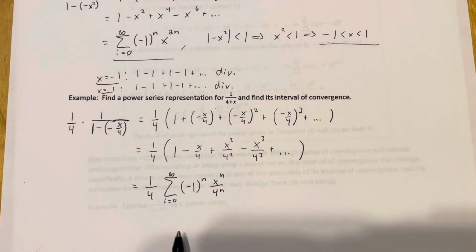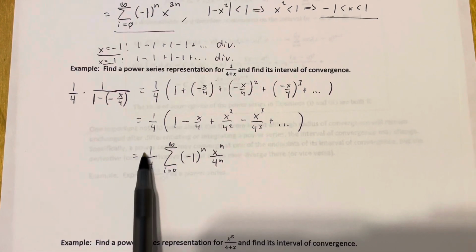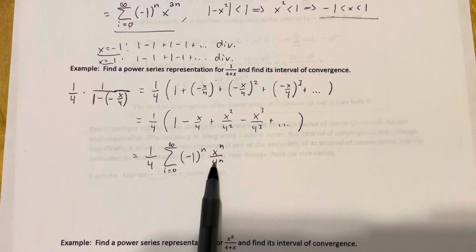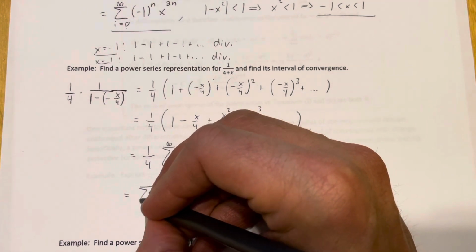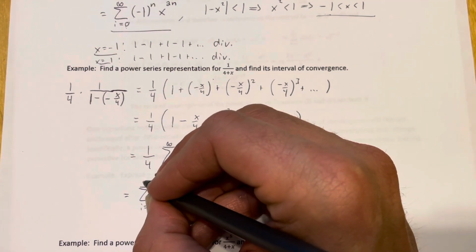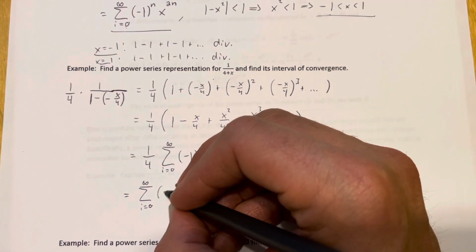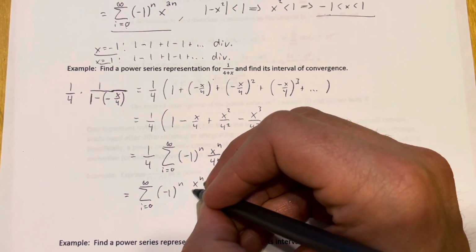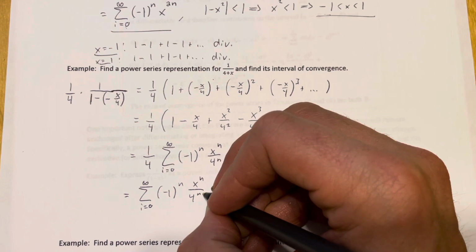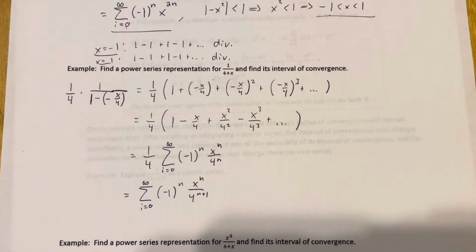Now I'm going to do one additional step here. This 1/4 on the outside, there's nothing wrong with leaving it out, but I notice if I were to bring it back in and multiply it to this expression, my 4 to the n is going to become a 4 to the n plus 1, which you might look at as slightly simpler than what we have up above. So I'm going to do that. -1 to the n, x to the n, over 4 to the n plus 1. I could write this series in that way.